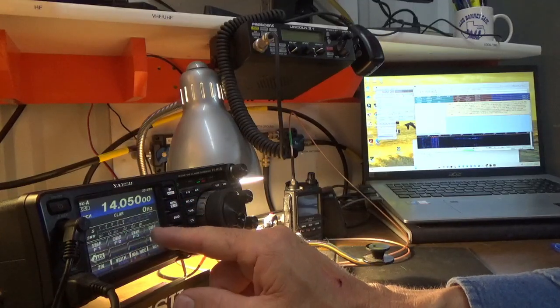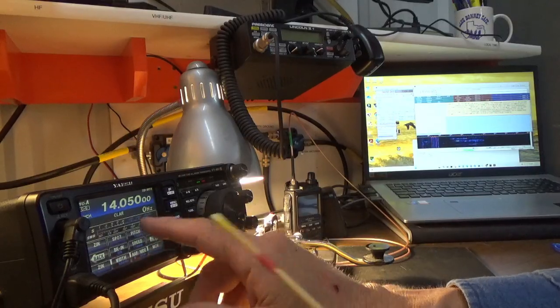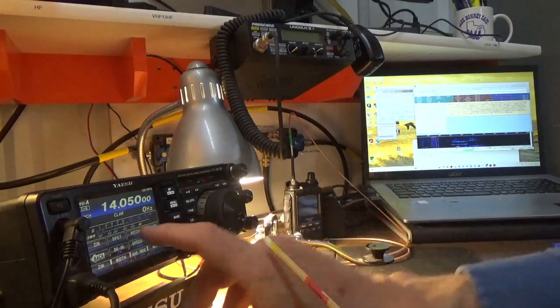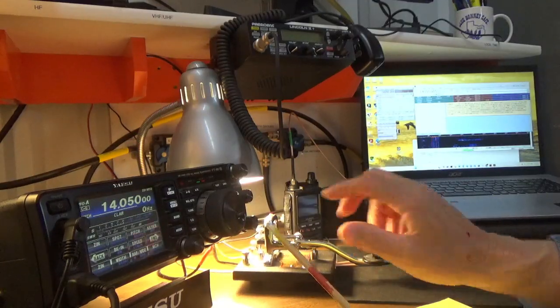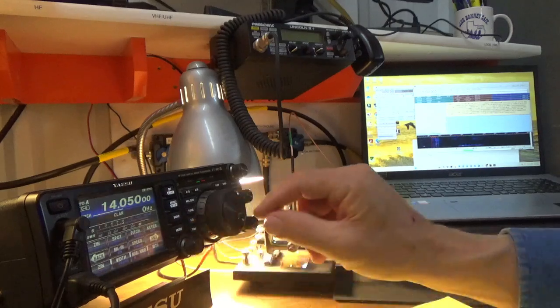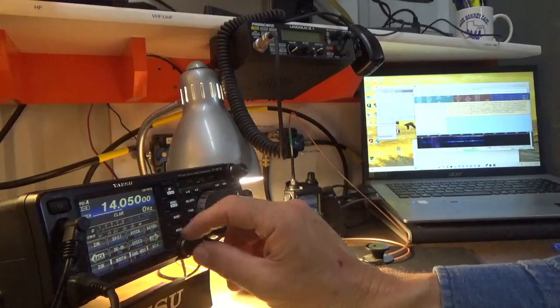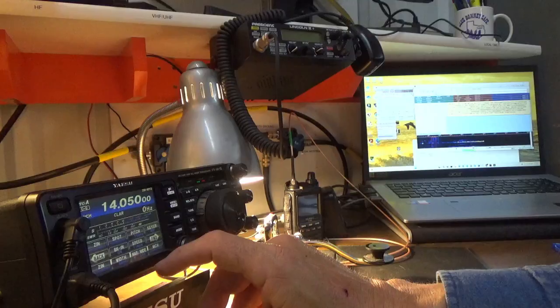If you want to adjust your pitch when transmitting, right here I have mine set to 750, but if I want to change it to 850, I can. Or I can change it all the way down to 650. I like 750. That's a good number for me. I'm going to go ahead and change it back to 750, and we'll leave that there.